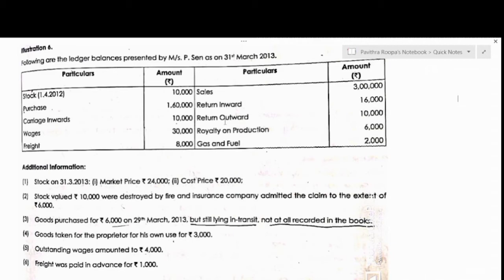So, this should be deducted from purchases while preparing the trading account. And the fifth one, outstanding wages amounted to rupees 4,000. This is outstanding expenses. What is the meaning of outstanding expenses? The expenses which are due but have not been paid, that is called outstanding expenses. Here the company has taken the benefit but the related amount or the payment has not been made.